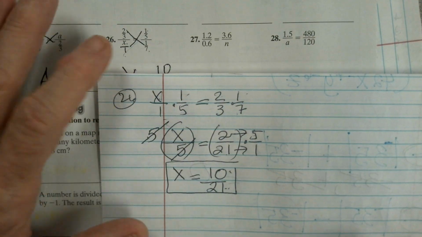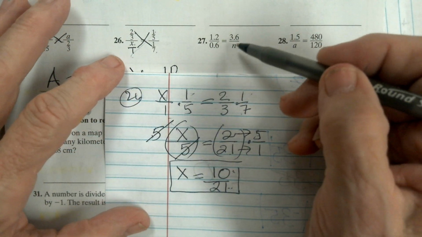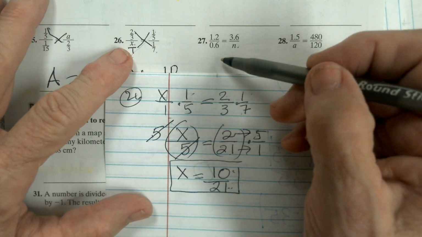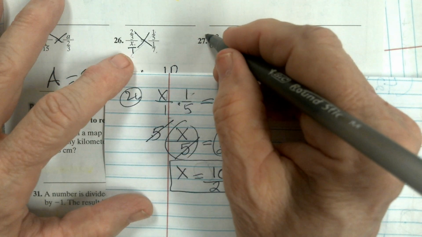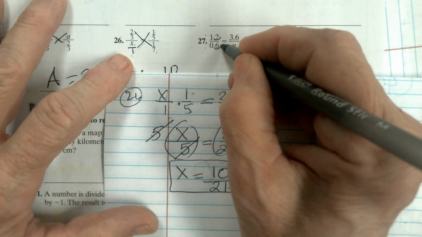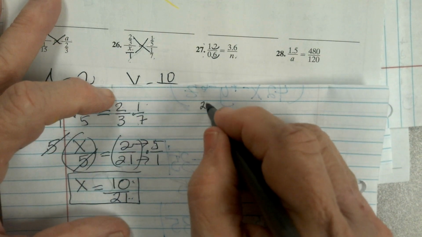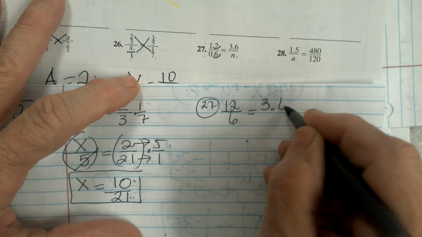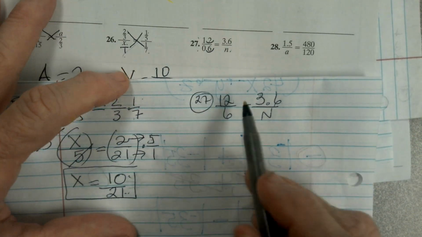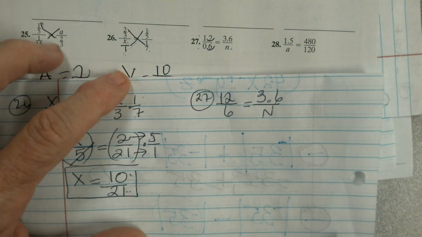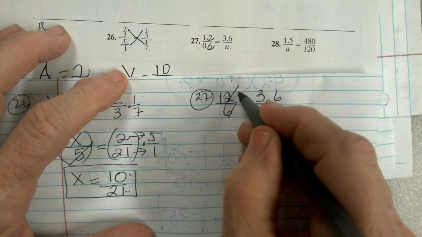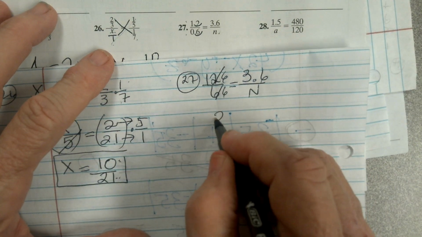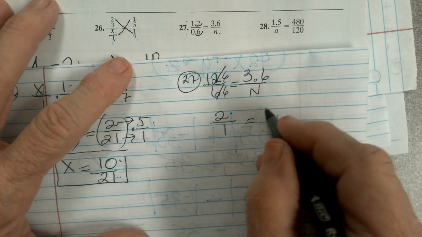On this one, I can't do anything on this right side because I don't know what that number is. But on this one, can I move the decimal to make them whole numbers? Yes, you can move it. It's as if I'm multiplying 10 over 10. I can move it here and here. And so that's 12 over 6 is equal to 3.6. Always try to find a way to make it easier. Can I reduce 12 and 6? Yes. In fact, I'm going to divide them both by 6. So then I end up with what? 2 over 1. And I'm going to leave it like that.